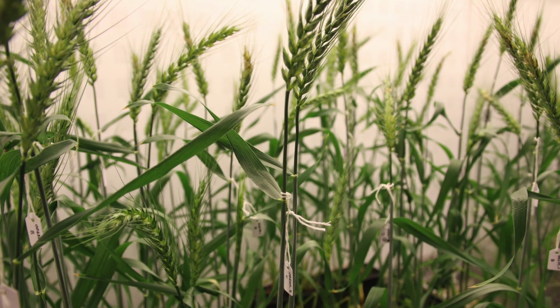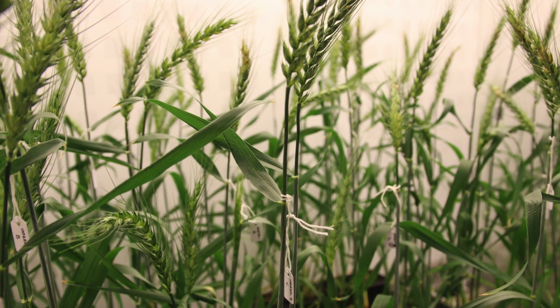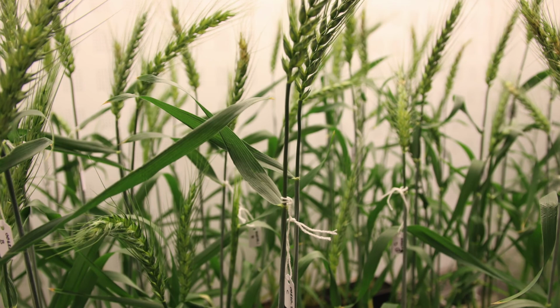That means the wheat's immune system will be able to see Zymo coming because it's not wearing its disguise, which means we can grow more healthy wheat, we can make more food with that wheat, and hopefully we'll be one step closer to feeding the world.